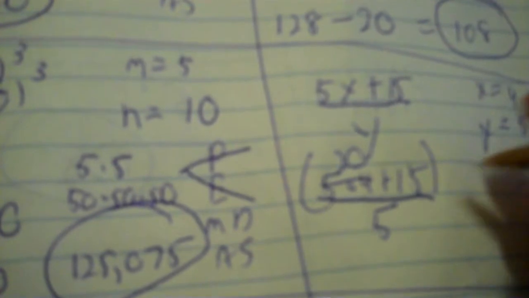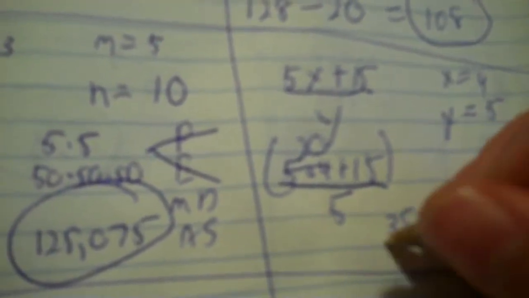Parentheses, yeah, remember what I said about the line. If you have more than one number on top, that goes in parentheses. The bottom doesn't, but the top does. So we have to figure this out. Now we have multiplication and we have addition. Well, multiplication comes first. So 5 times 4 is 20. 20 plus 15 is 35. So the parentheses turns into 35 divided by 5. That equals 7. Okay, and that's the end of that.